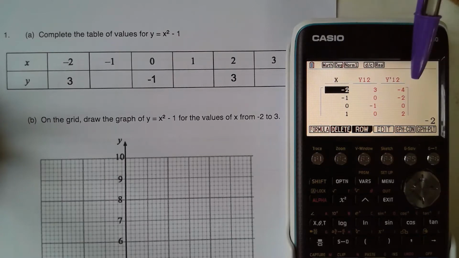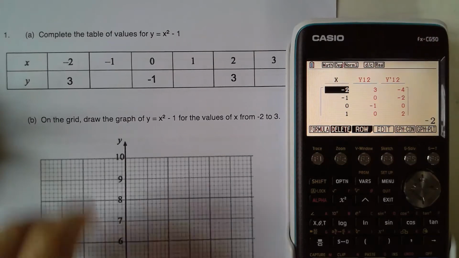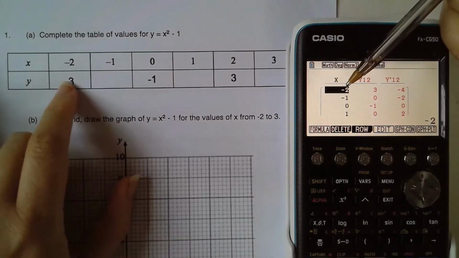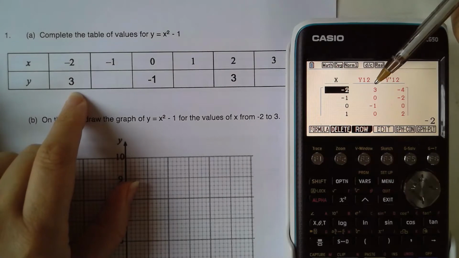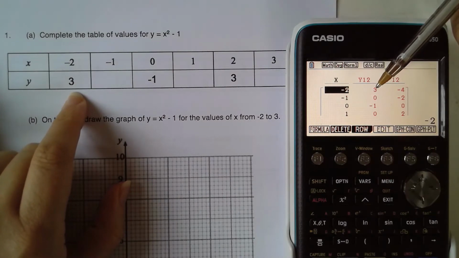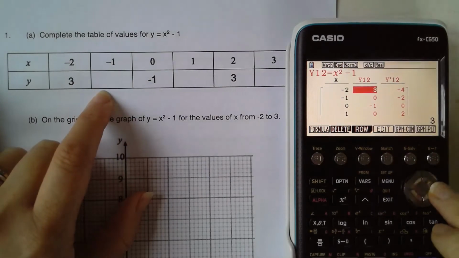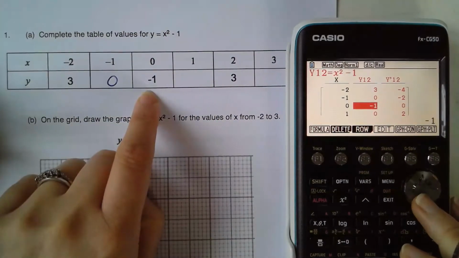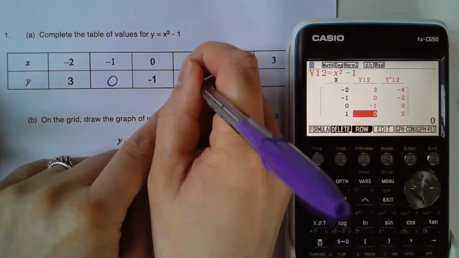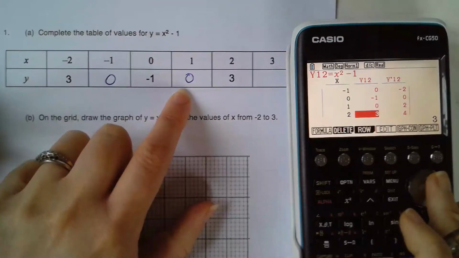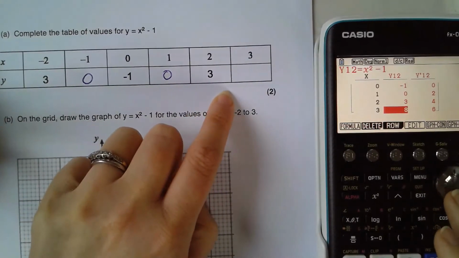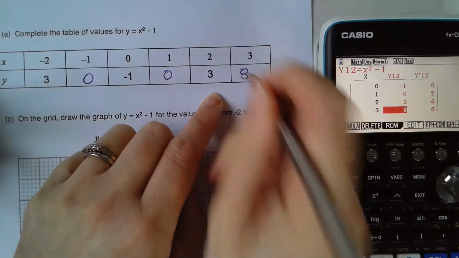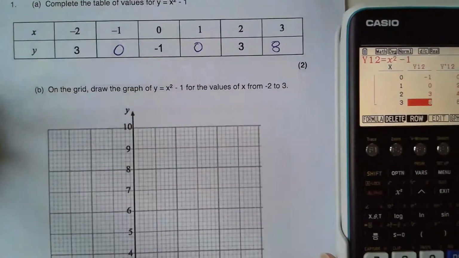This one is changing because it's a quadratic. So here we go, and x is -2, y is 3. That aligns with the information pre-populated in the table. So at -1 it's 0, at 0 it's -1, at 1 it is 0, at 2 it is 3, that aligns, and at 3 it is 8. Lovely. So those are the first 2 marks.